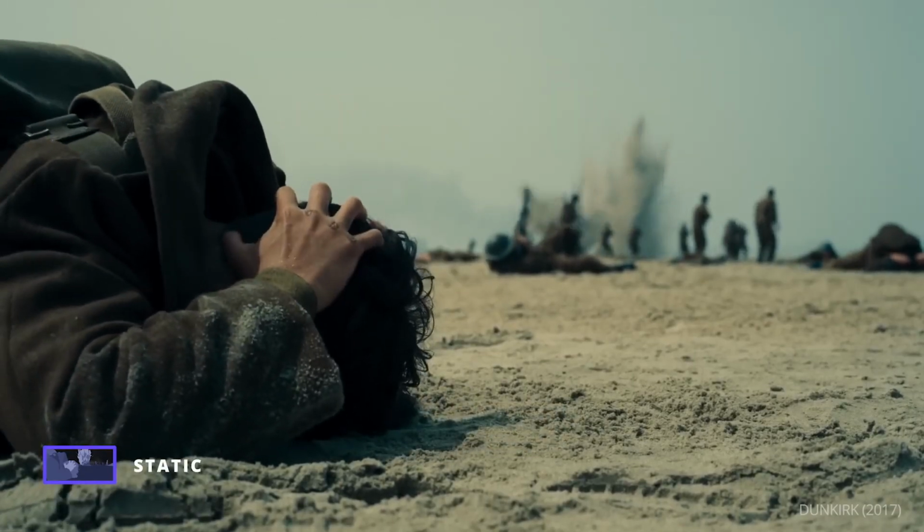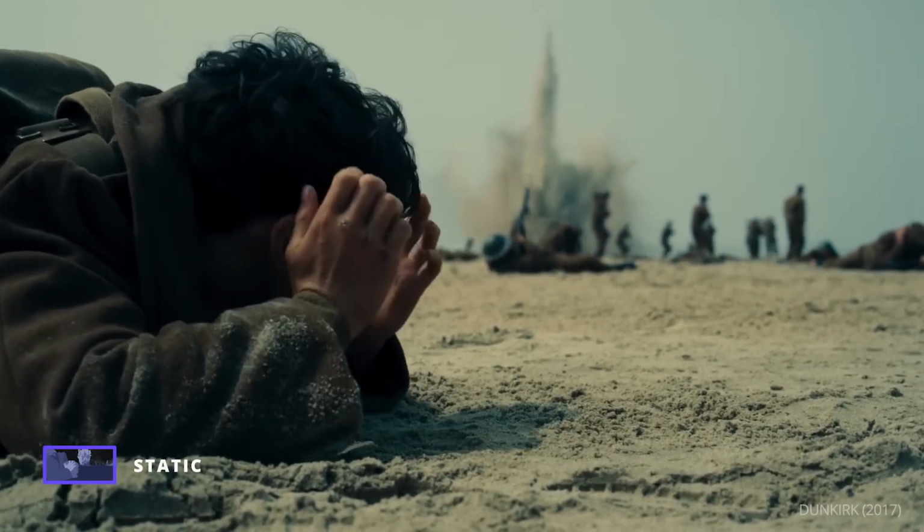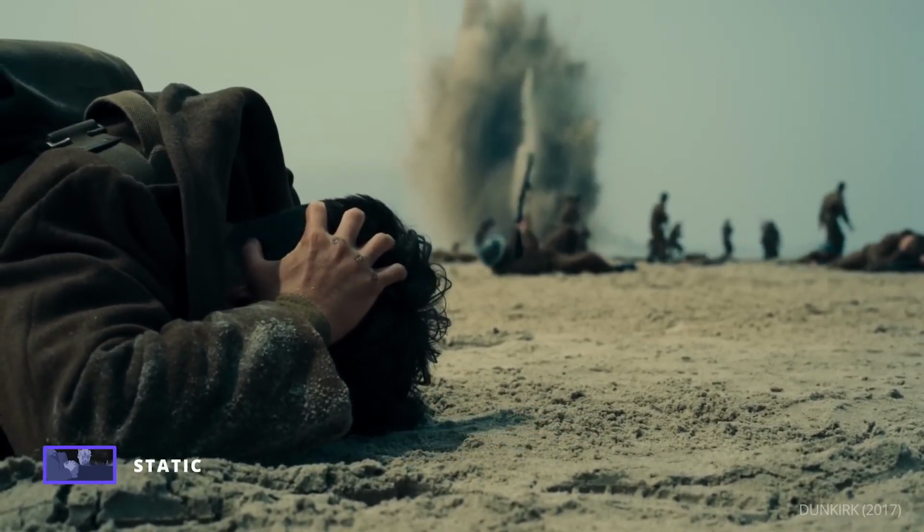Sometimes filmmakers use static shots to trap a character and suggest their helplessness, like this moment from Dunkirk.